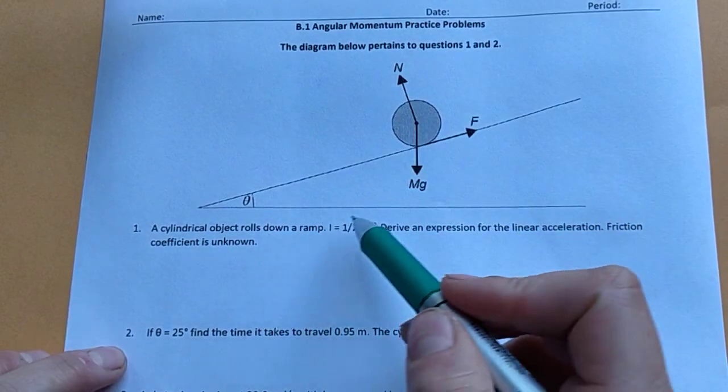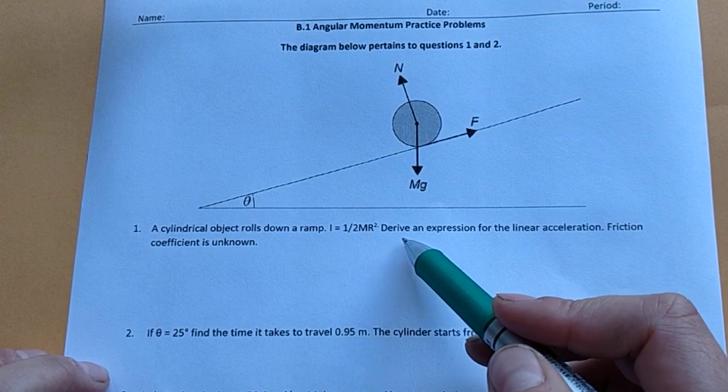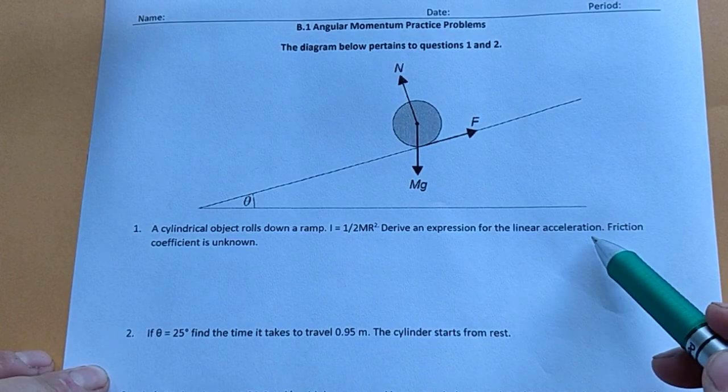So the diagram below pertains to questions 1 and 2. A cylindrical object rolls down a ramp. The moment of inertia is 1/2 mr squared. Derive an expression for the linear acceleration.